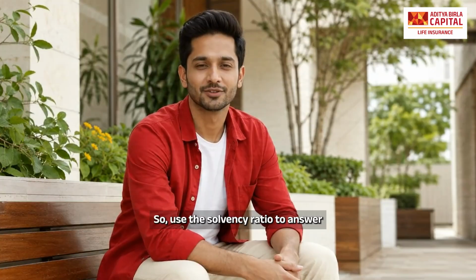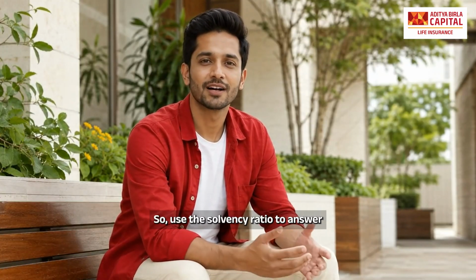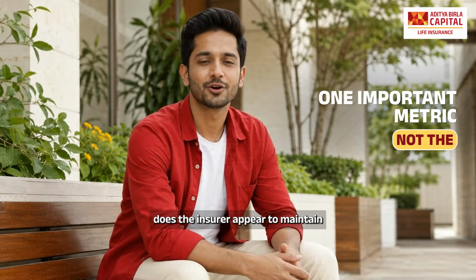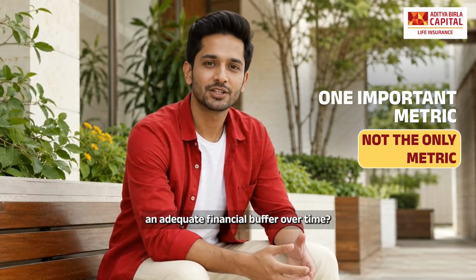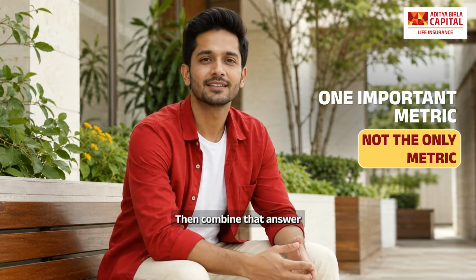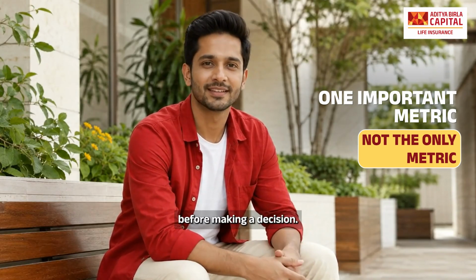So, use the solvency ratio to answer a focused question. Does the insurer appear to maintain an adequate financial buffer over time? Then combine that answer with other information before making a decision.